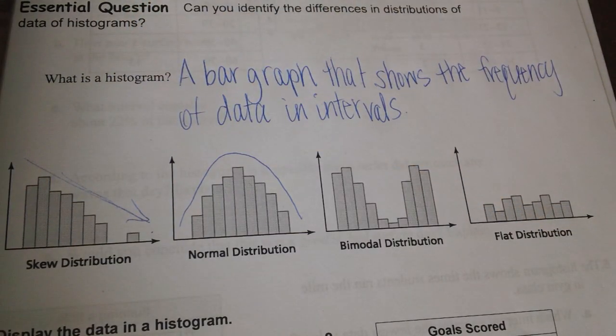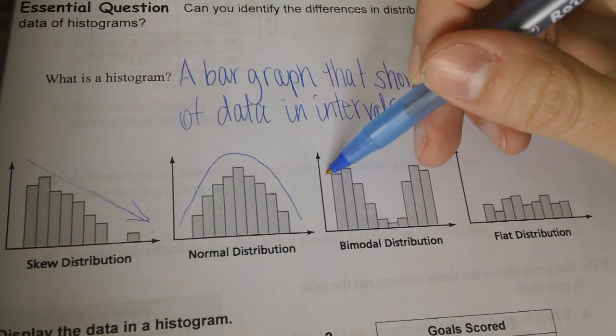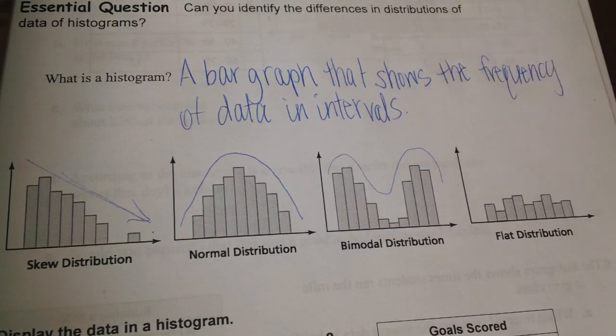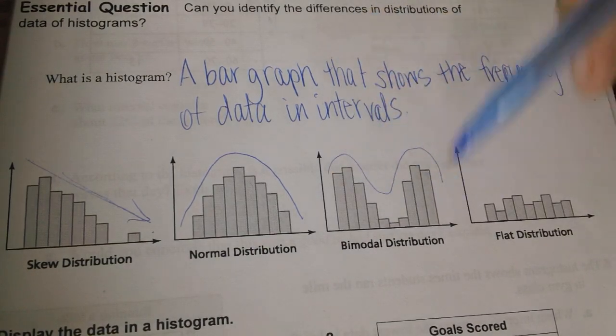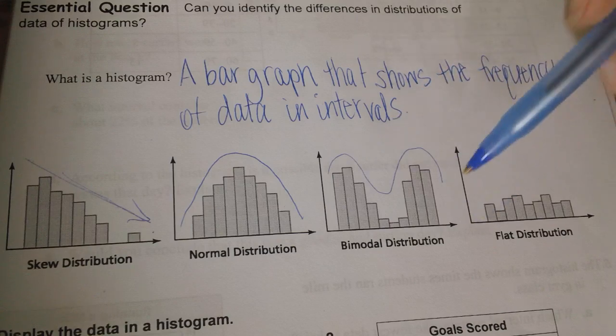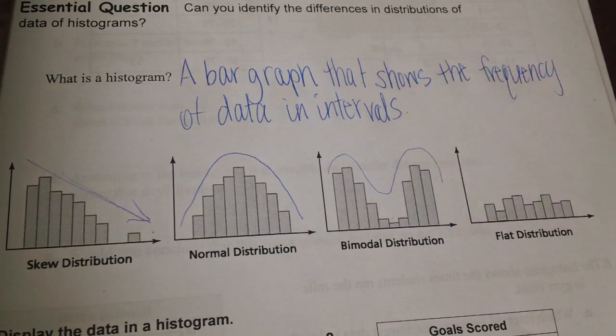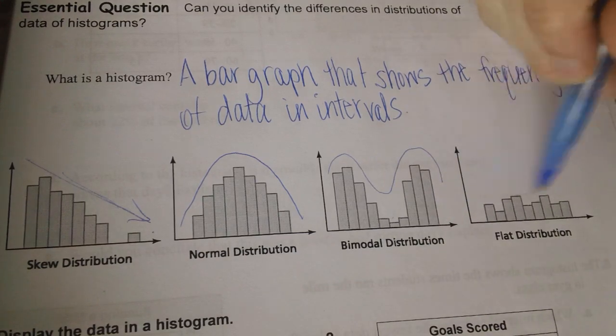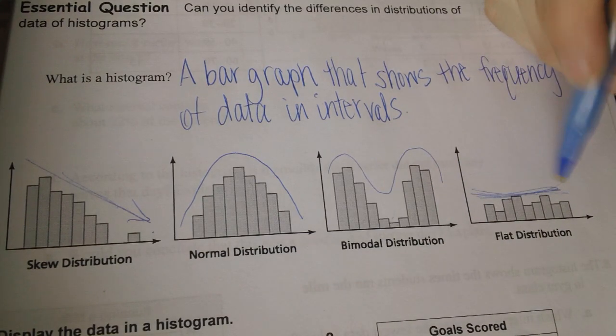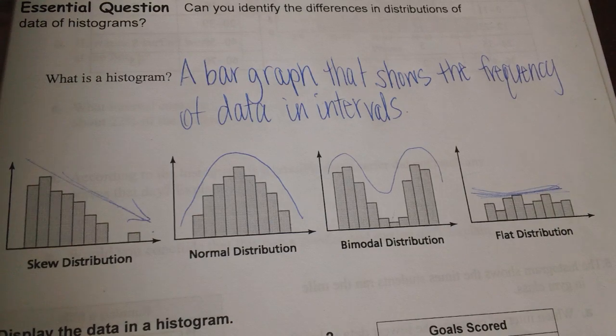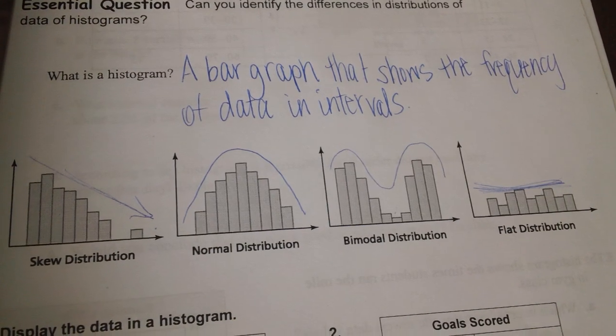We briefly discussed bimodal distribution, where there are kind of two main clusters of data and there's kind of a gap in the middle. And then a flat distribution when everything's pretty much the same, but it's relatively flat. There's not a lot of differences in the data.